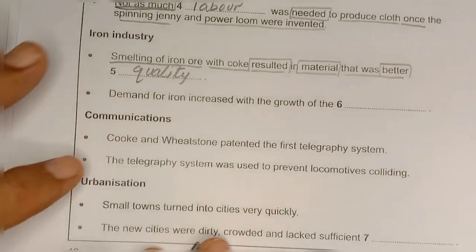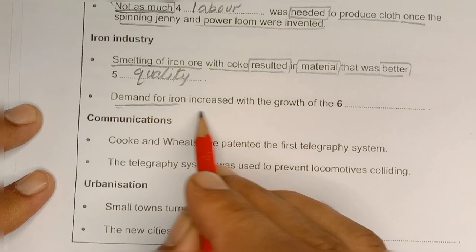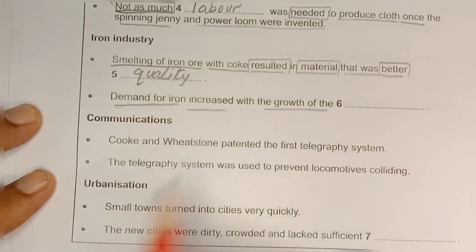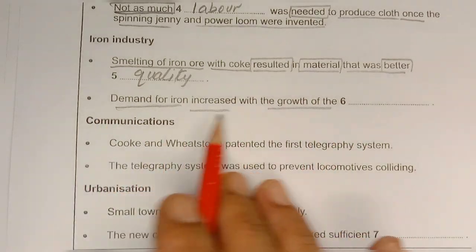The next thing is, we have done the fifth one already. The sixth one, we are moving toward the sixth one. Demand for iron increased with the growth of. Try to keep in mind the paraphrasing and the synonyms also, that will help you a lot to find the answer. We are going to read out the sixth one. Demand for iron with the growth of.